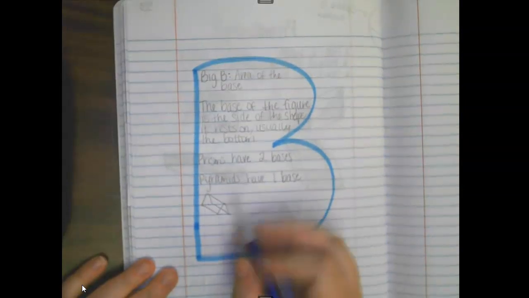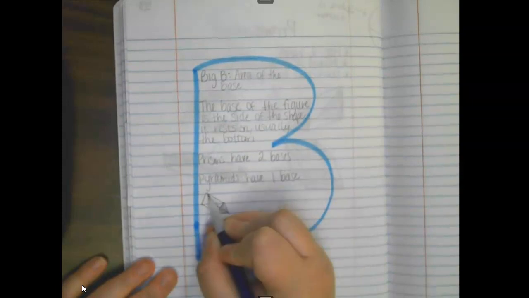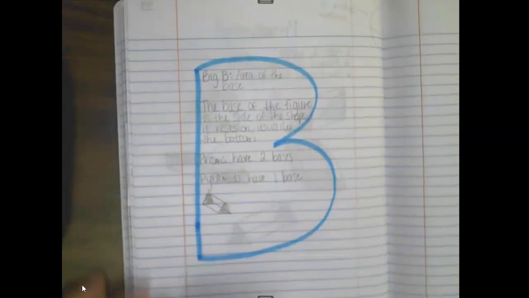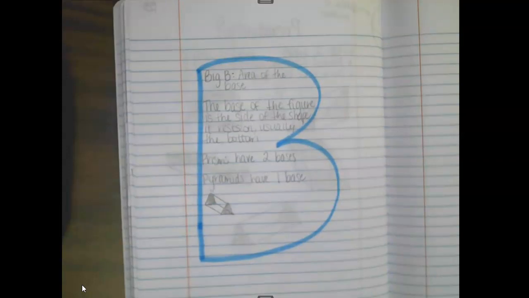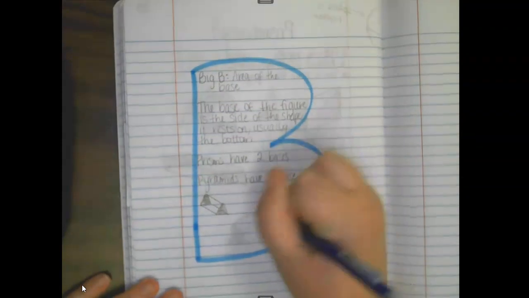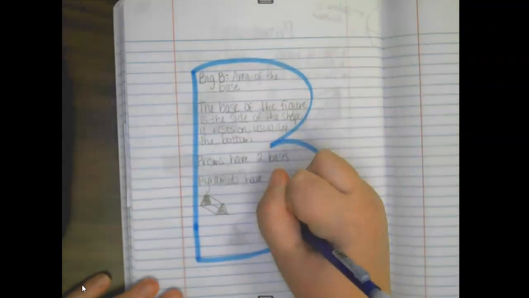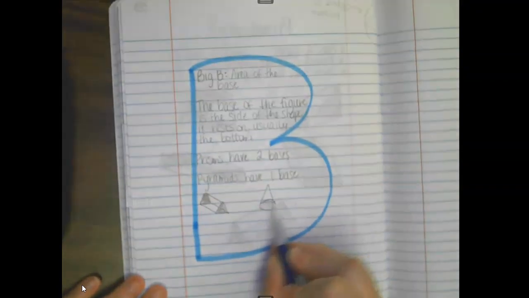This is an exception to that. Our base is going to be our two ends. It's not going to be the bottom. For pyramids, it's usually going to be the bottom because you can't really have a pyramid upside down. So for instance, if I look at a cone, my base is going to be the bottom.